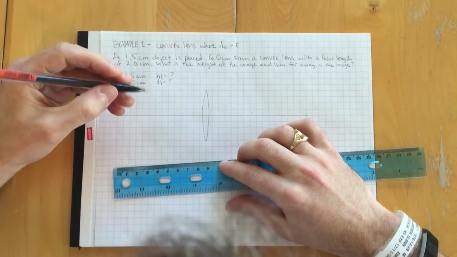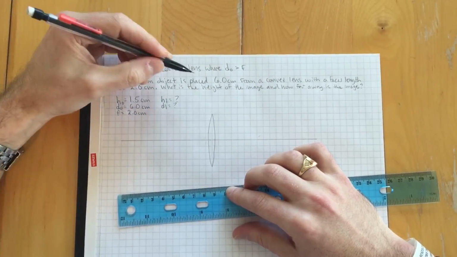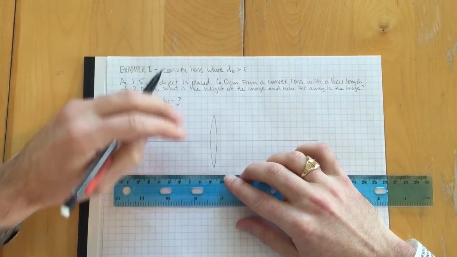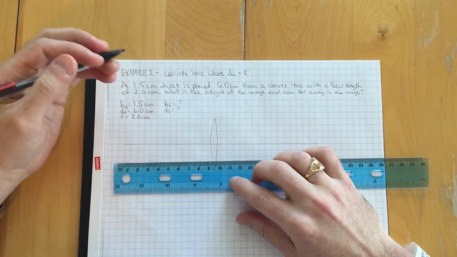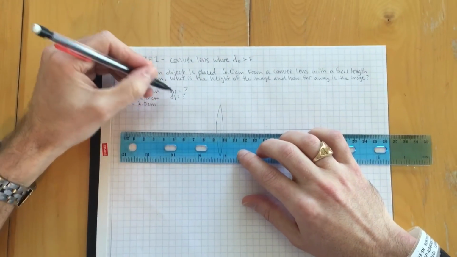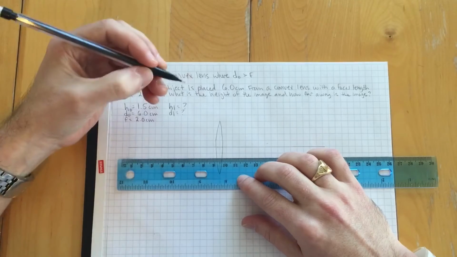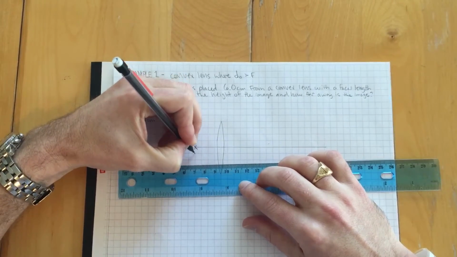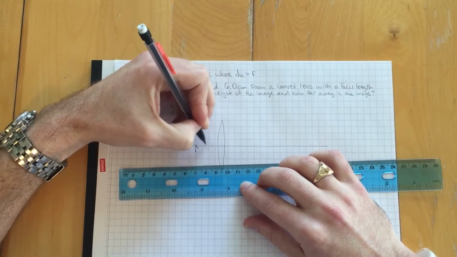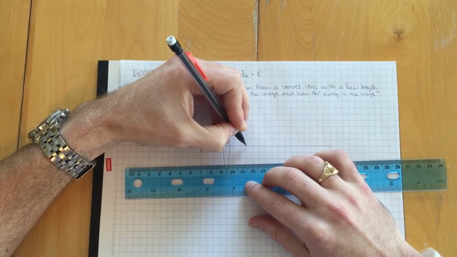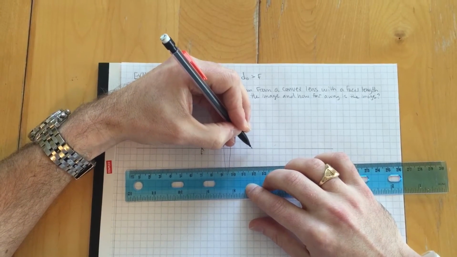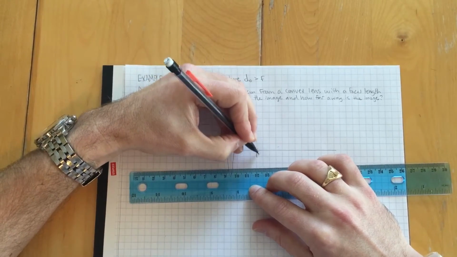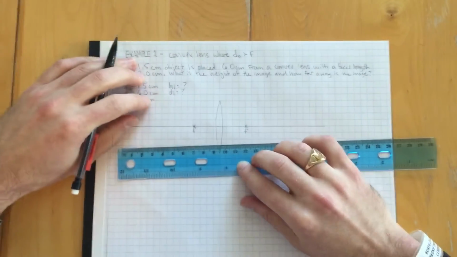It doesn't have to be too fancy. And since the focal length is 2 centimeters, I could measure out 2 centimeters, and you could actually measure these out in the end, but I'm just going to do this as a rough sketch, which is all we really need to do. So I'll say that that's 2 centimeters on this side, and because these are symmetric lenses, it'll be the same on the other side, so the focal length is on that side. It doesn't really matter which side we're on here.